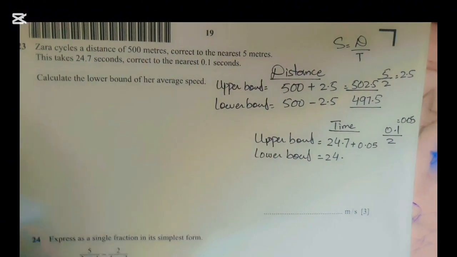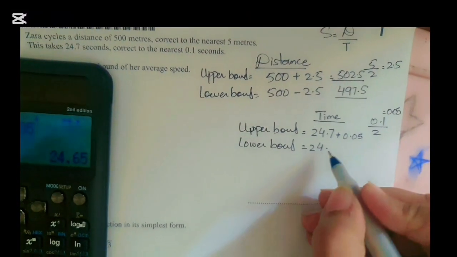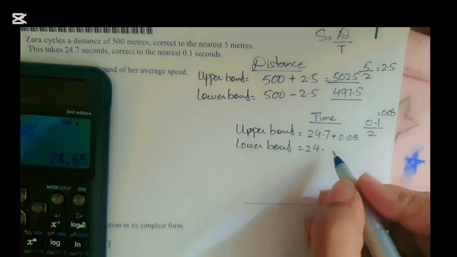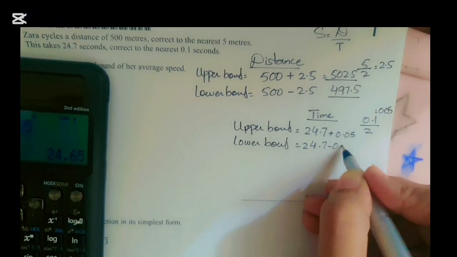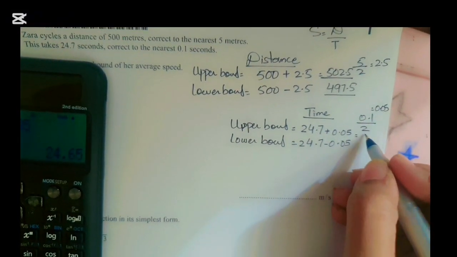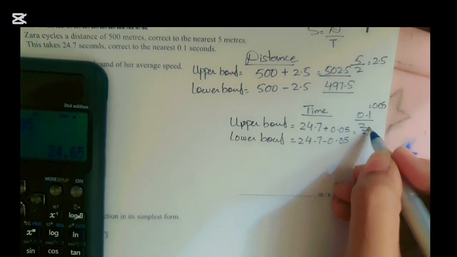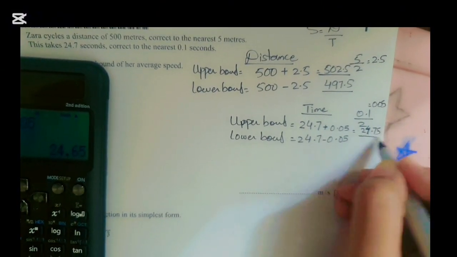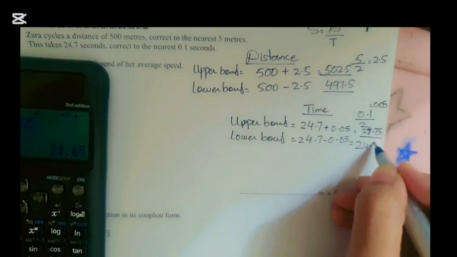Okay, I'm using the calculator. The upper bound is 24.75, and the lower bound is 24.65.